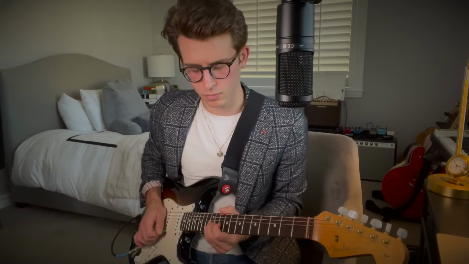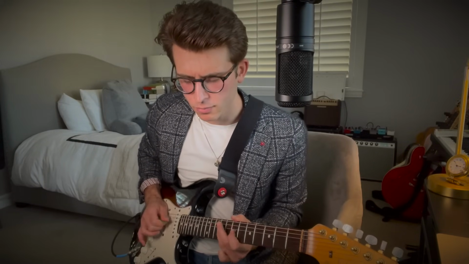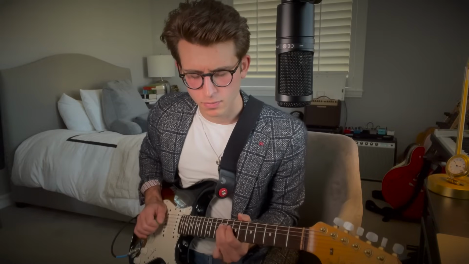The other issue I find that comes with learning the pentatonic scale and sticking to that is it encourages us to stick to this stepwise, even pick motion, up, down, just stepwise movement. Stuff like that, and it can make our solos kind of sound like this. As opposed to this.